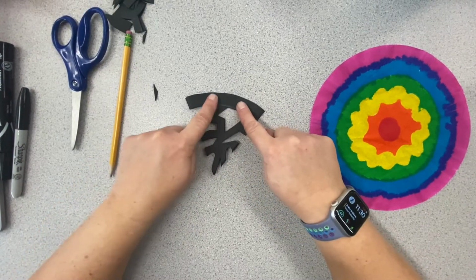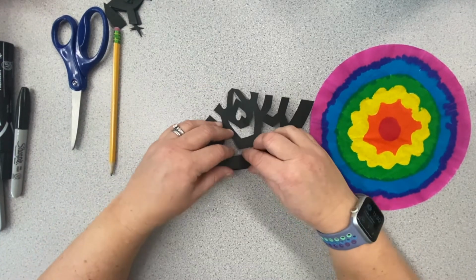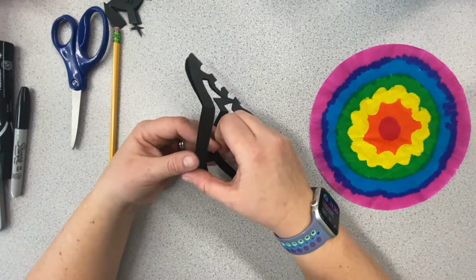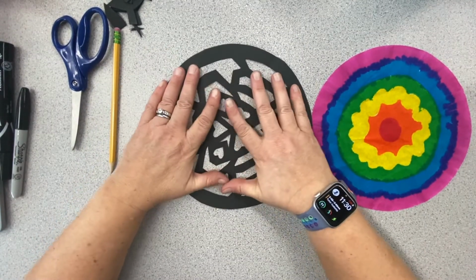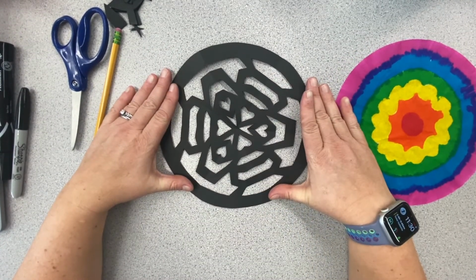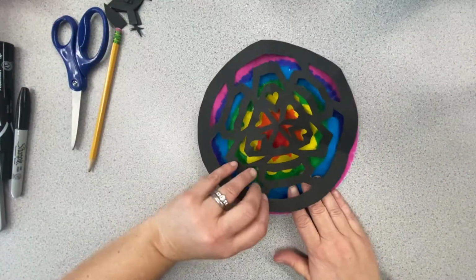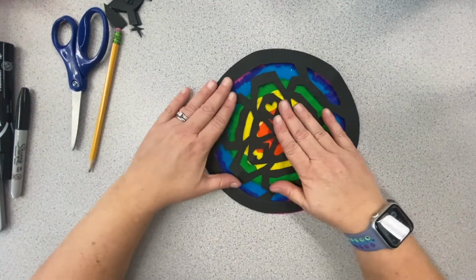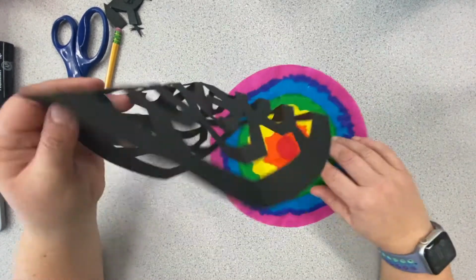All right, there's all the little notches I've taken out, and you can see I'm ready to open up my circle. I have created a radial design by cutting out a whole bunch of little pieces and parts to my paper. And check it out, I'm pretty happy with that design. When I lay it over the top of my coffee filter, I see the color popping through.